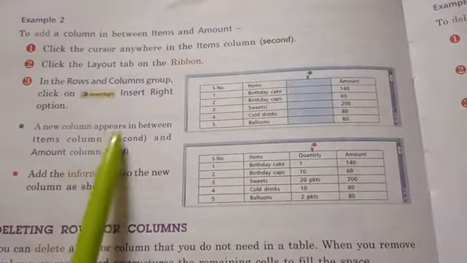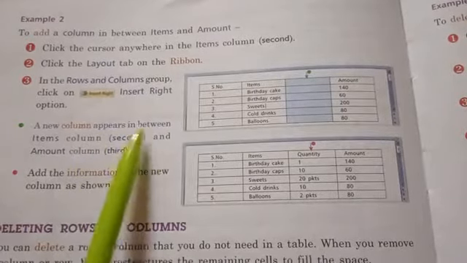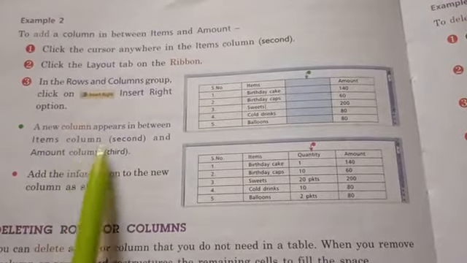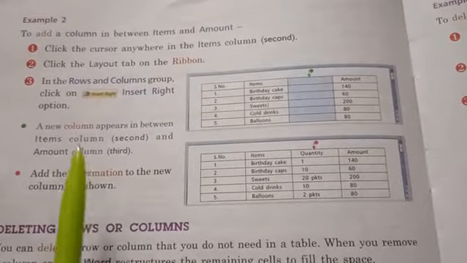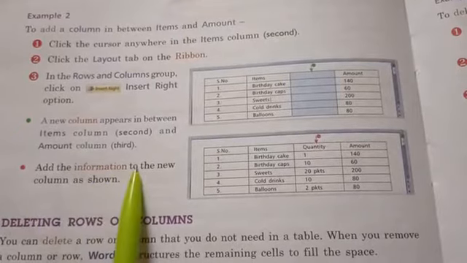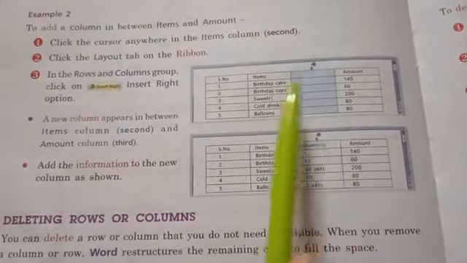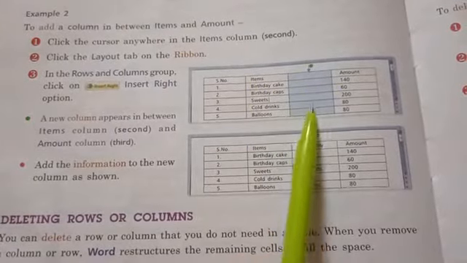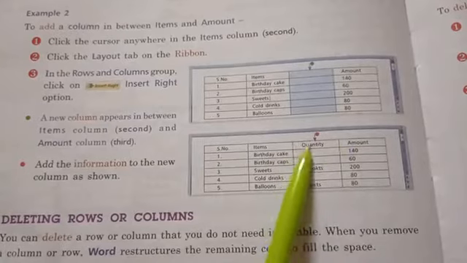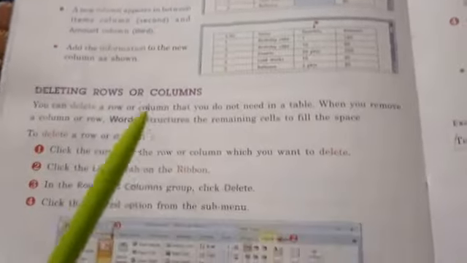A new column appears in between the Items column and the Amount column. Add the information to the new column as shown. Here you can see in between Items and Amount you are getting a new column, that is Quantity. You can add information here.